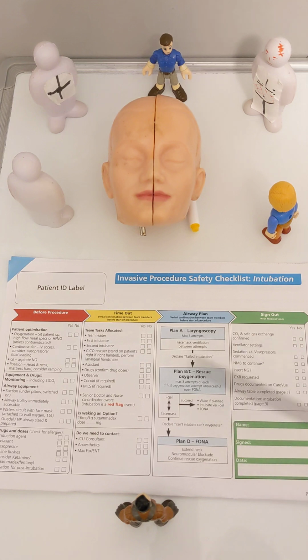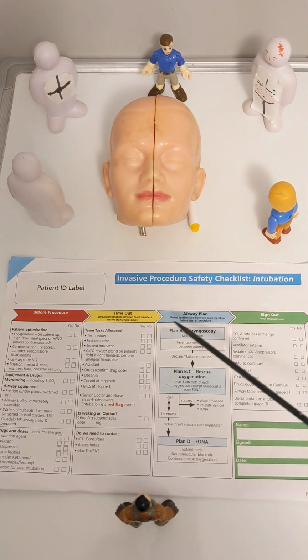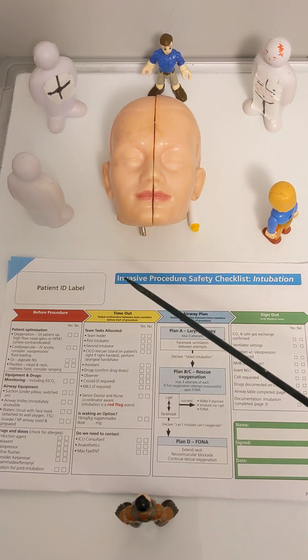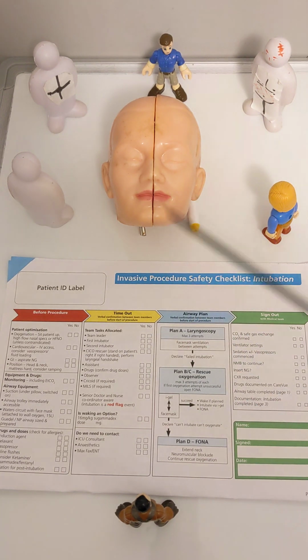This is a CICO condition where, in order to salvage the patient, you will need to go on to plan D, which is the front of neck access, where you extend the neck and you need a scalpel, bougie, and a size 6 tube along with suction to ensure that you are putting a tube through the cricothyroid membrane and able to ventilate the patient. So anyways, your airway plan should be clear and everybody should be on the same page. So you've ensured before the procedure the timeout and the plan, and you intubate the patient.